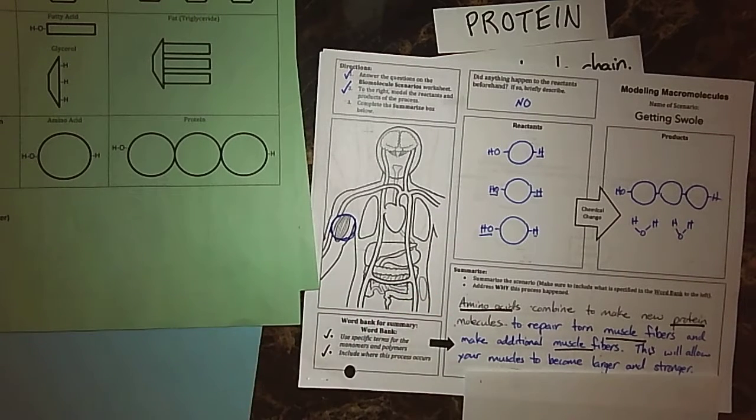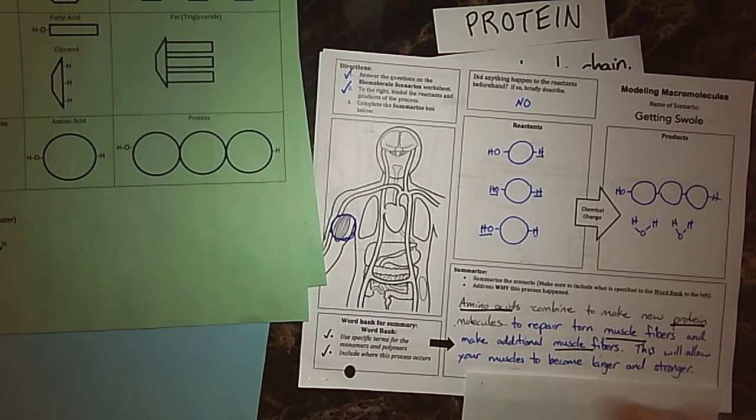Next thing I need to do is just explain why this happens. So amino acids combine to make new protein molecules, to repair torn muscle fibers, and to make additional muscle fibers, and this allows your muscles to become larger and stronger.